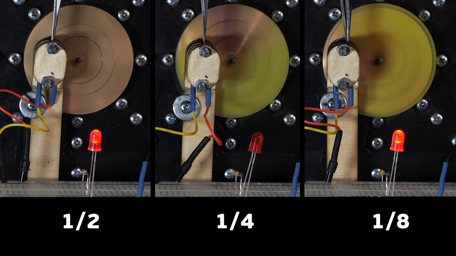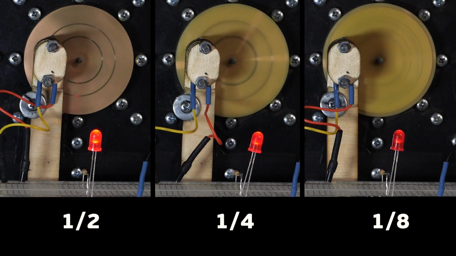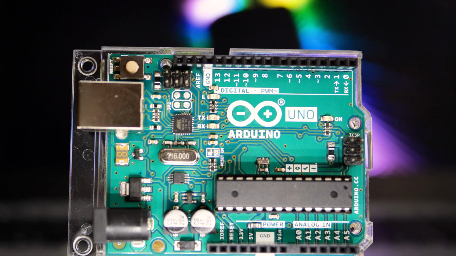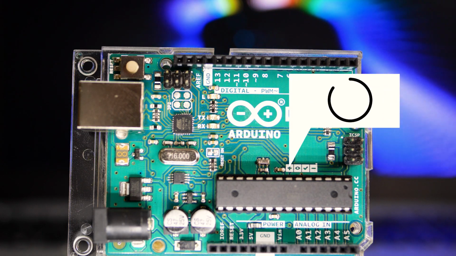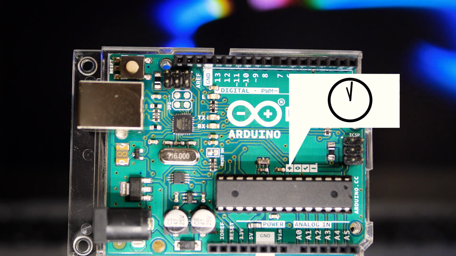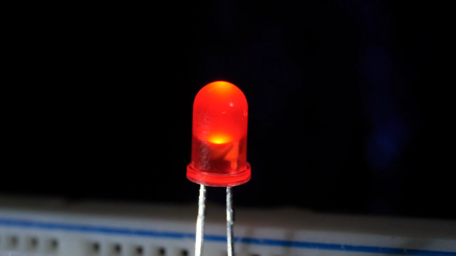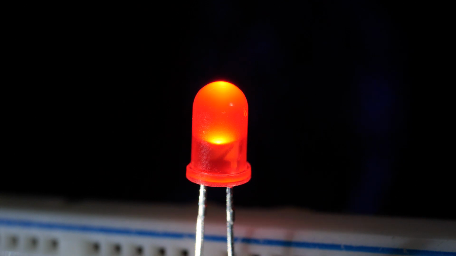By shortening the time the LED is on and increasing the time gap between the blinks, we can control the LED's brightness. This is called Pulse Width Modulation, or just PWM. Arduino can output such signal by itself. There is a timer inside its chip. It works in a similar manner to those spinning discs. It outputs power with short pulses according to the schedule.